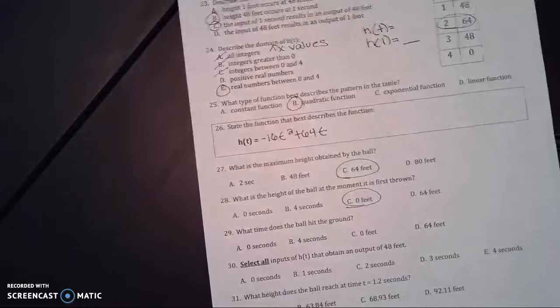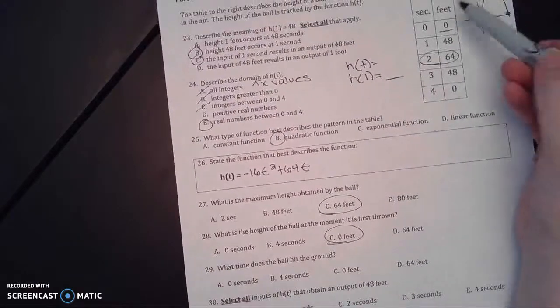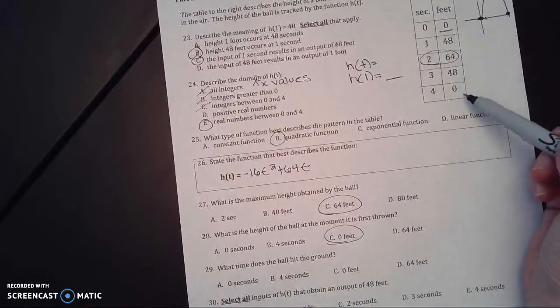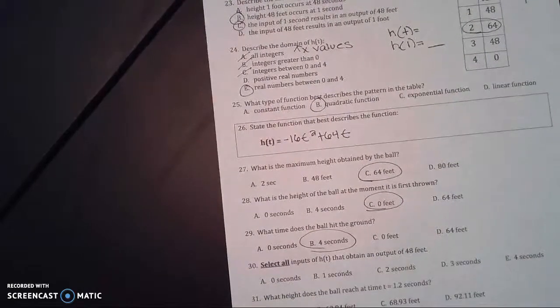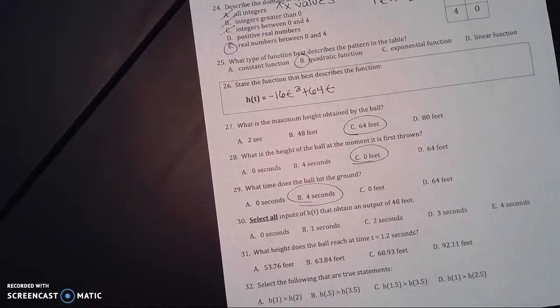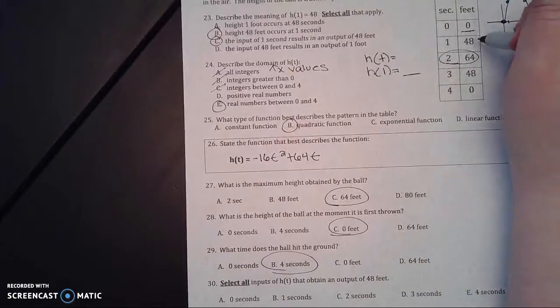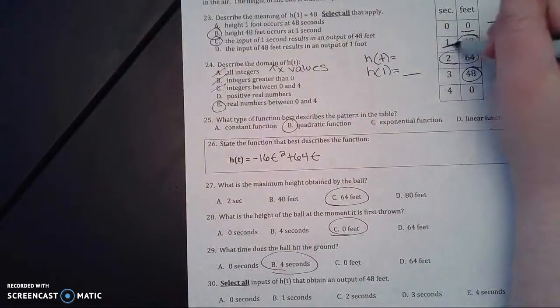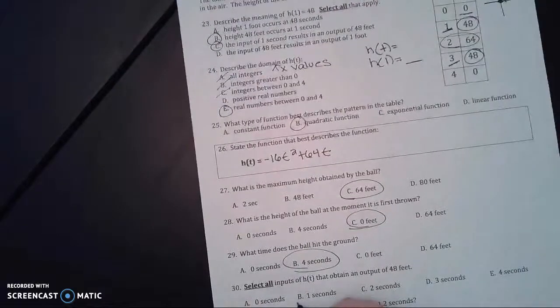What time does the ball hit the ground? So when the ball comes back down to the ground at 0, it was 4 seconds. And then number 30 says select all of the h of t that obtained a height, or an output, of 48 feet. So we're picking at what seconds the ball was at 48 feet: at 1 second, and at 3 seconds.